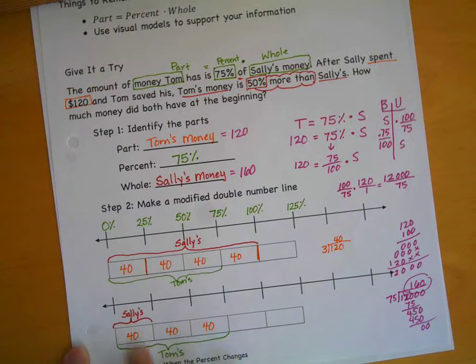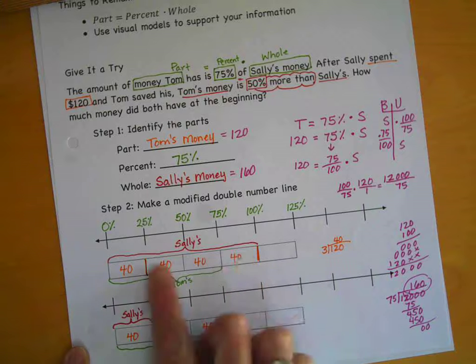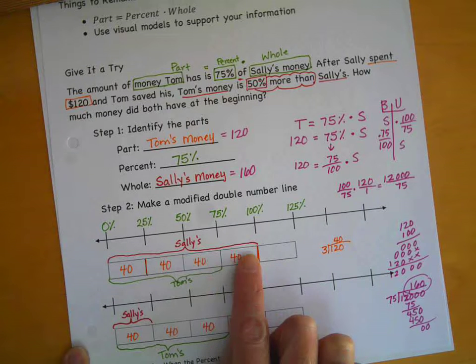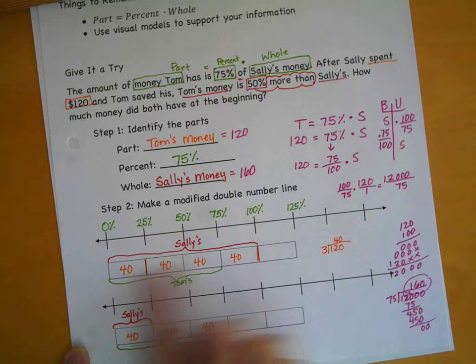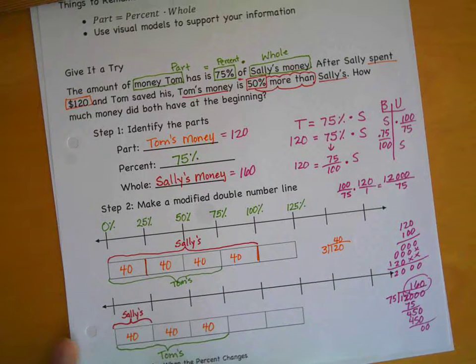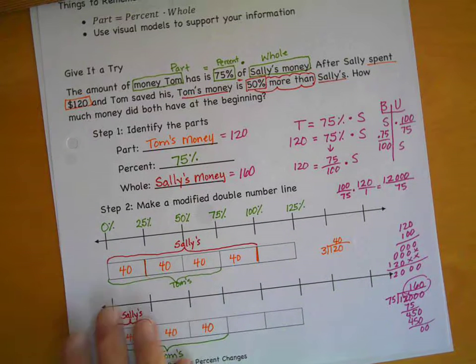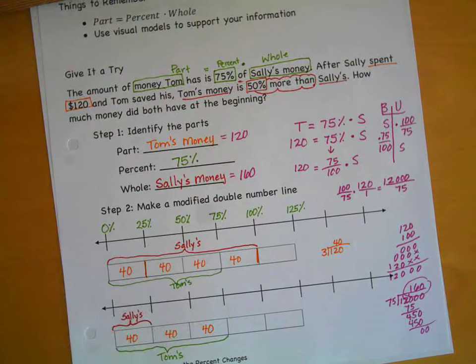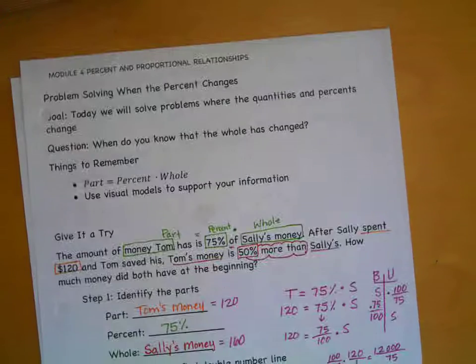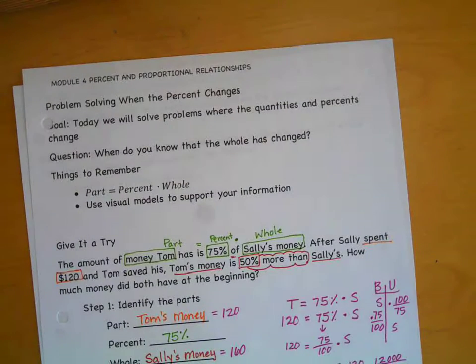Okay, so we identified the parts. We made the first modified double number line just to organize our thoughts. Then we did what it said, where Tom's stayed the same and Sally's changed. We were able to see that because this amount from here to here was what she spent, which when you divide it up into 3 sections, it's 40. We were able to put 40 in where it goes, and then we were able to figure out the final answer. Okay? So don't be overwhelmed. Just remember how to use your information correctly. Okay? So our goal for today: we will solve problems where the quantities and percents change.